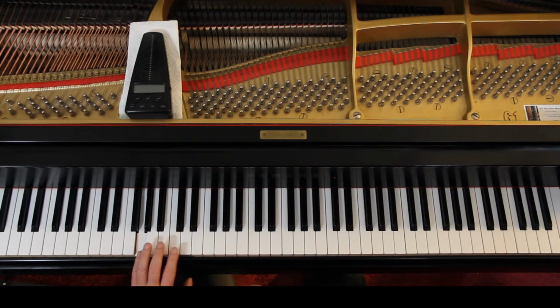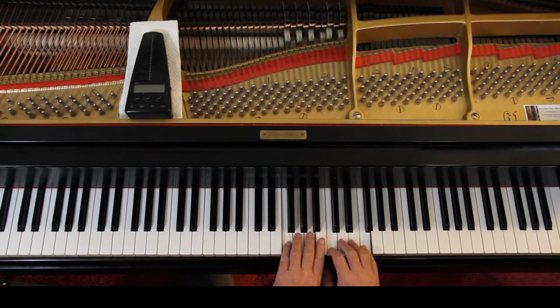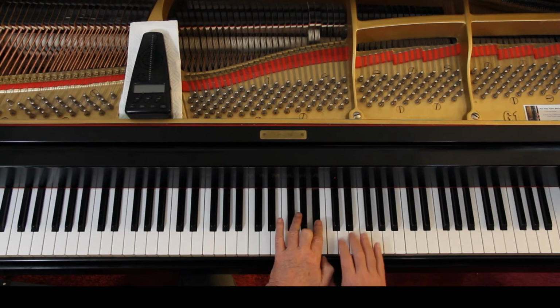But on number 6, the half steps here are between the B and the C, and between the F sharp and the G, and on the F here, the second one, then it's between the A and the B flat, and the E and the F.